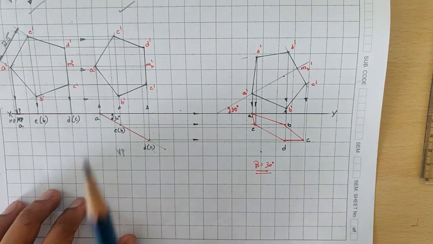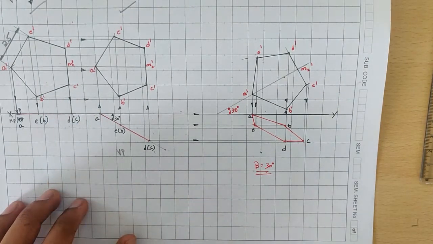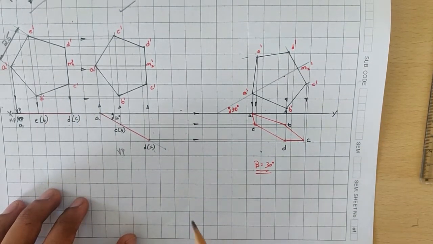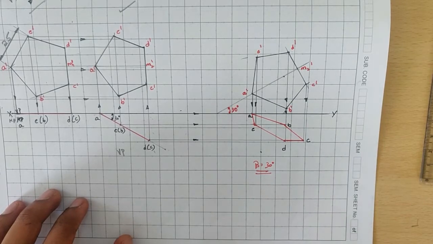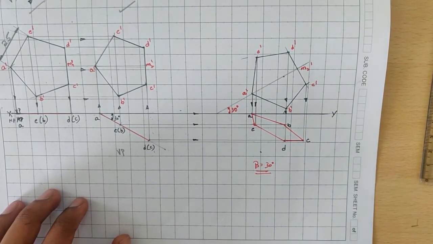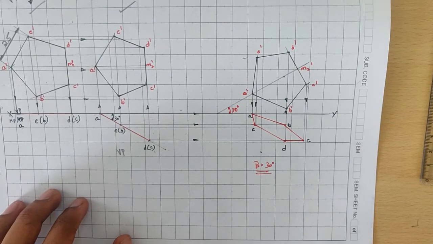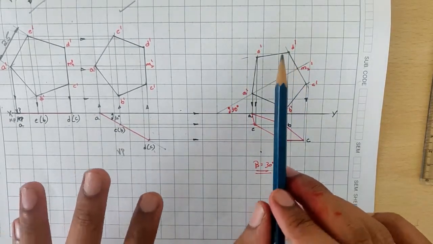When he says appears to be inclined to HP or to VP in the third condition, if they give you the word appears to be, you need not find out the beta angle, because they have already given you the beta angle. I hope it is clear for you. So the given angle itself is a beta angle now.